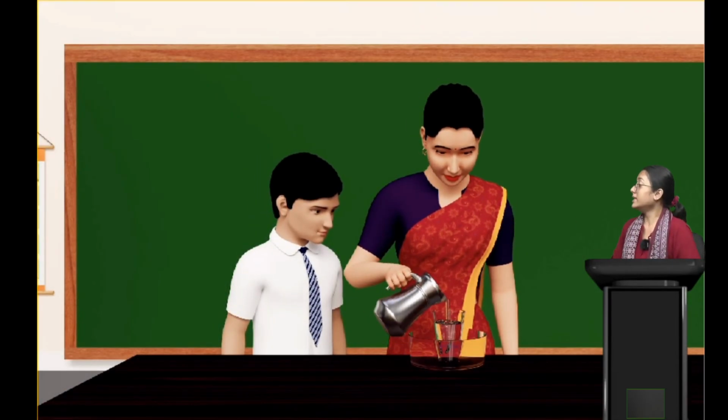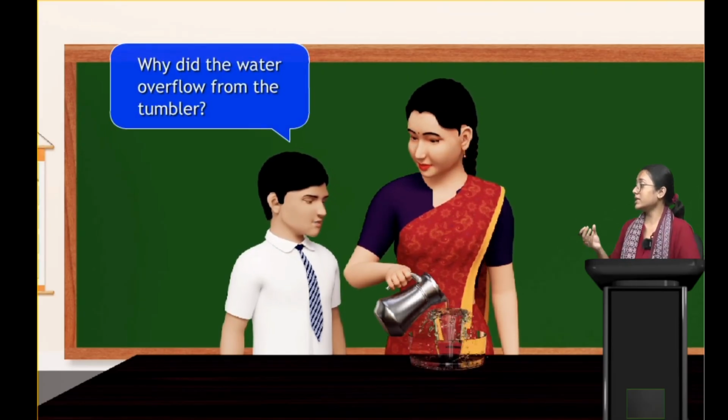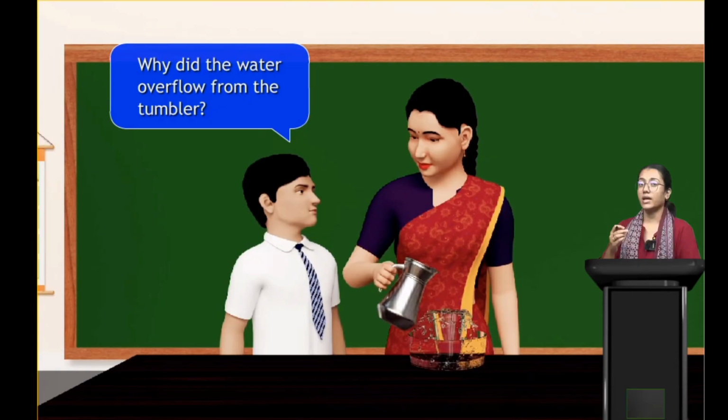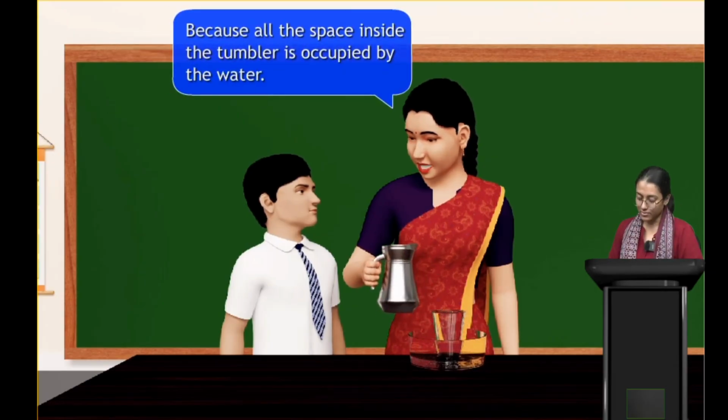And in the next phase, we can see that the teacher is pouring an extra amount of water into the glass, and the water which the glass can't hold is overflowing from that glass. So now the student is asking again, why did the water overflow from the tumbler?